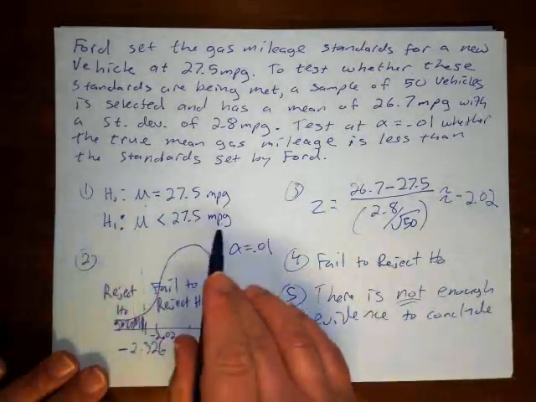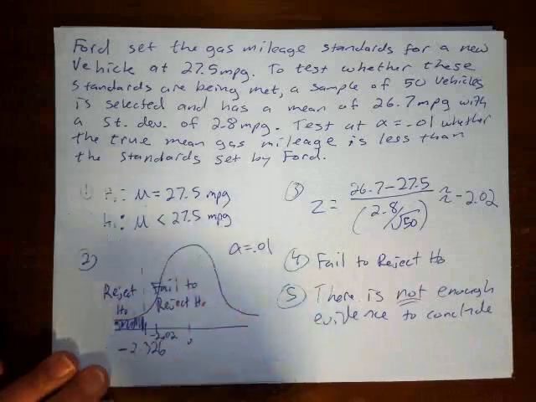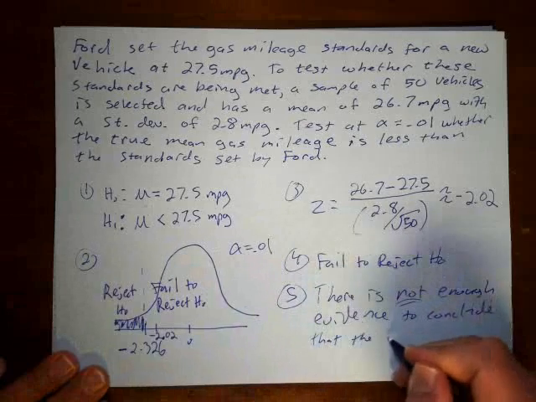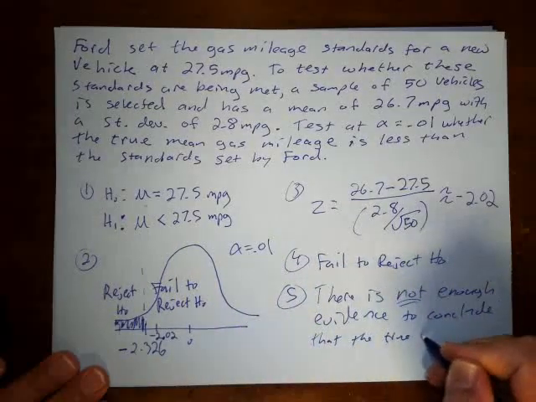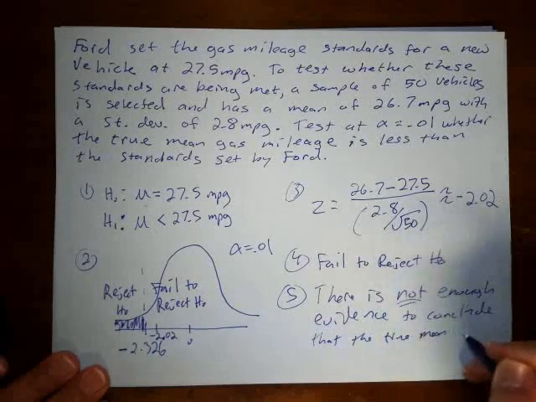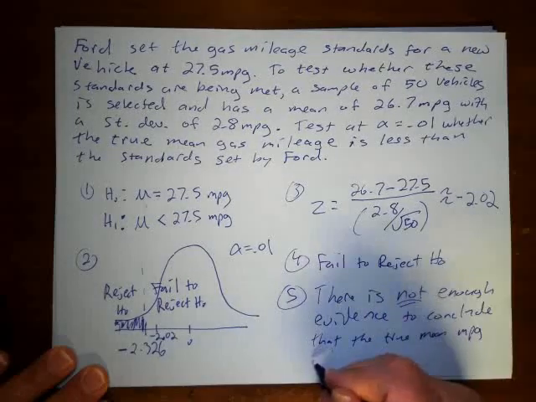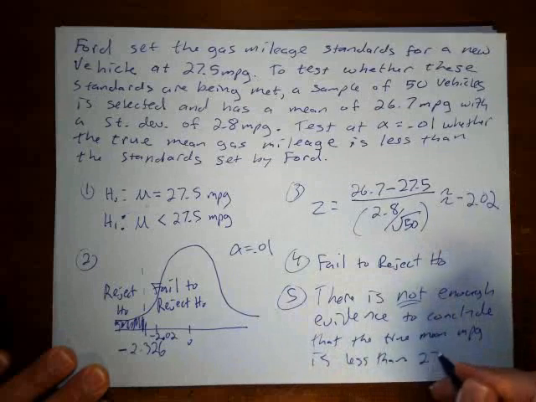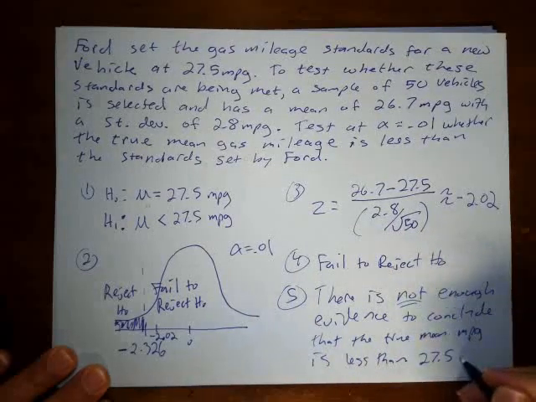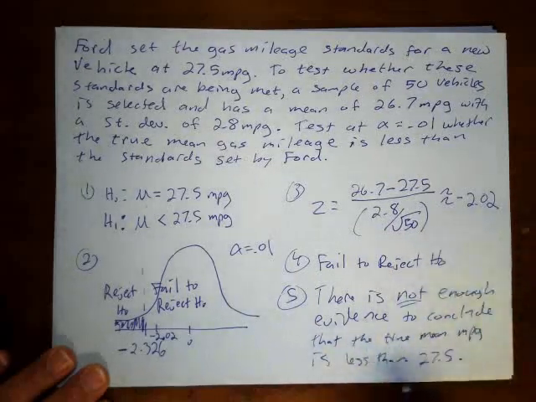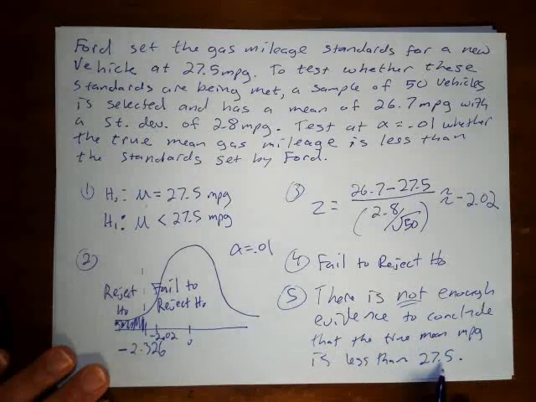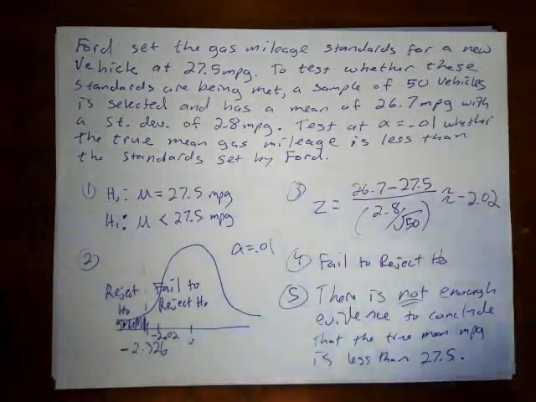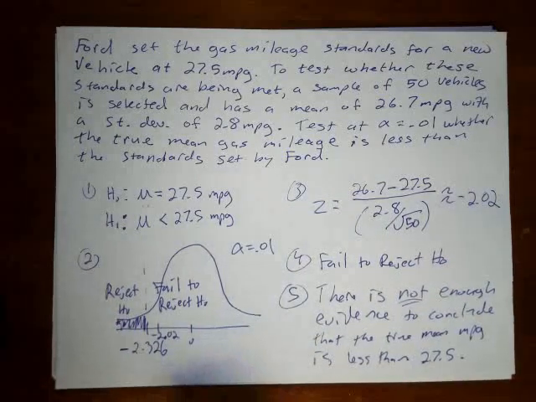And what is there not enough evidence to conclude? That alternative hypothesis. So to conclude that the true mean miles per gallon is less than 27.5. Okay, so there's not enough evidence to conclude that it's less than this, and so we're going to go ahead and assume that Ford is meeting their standards.